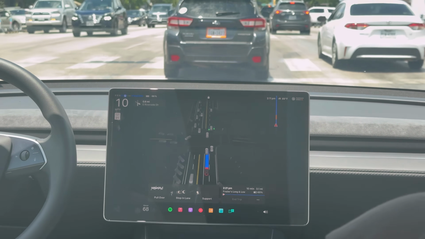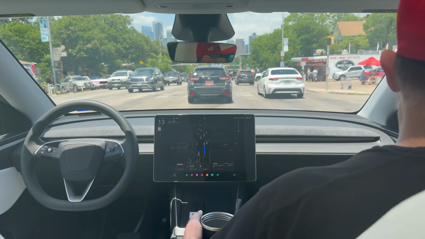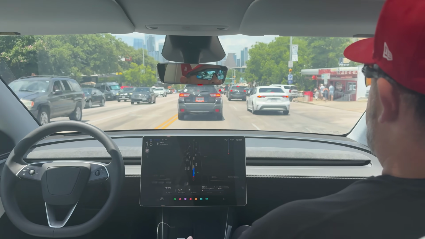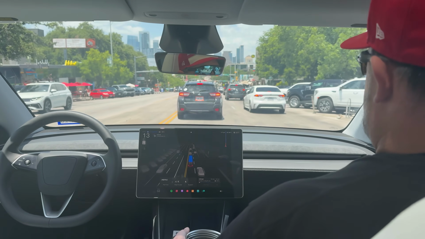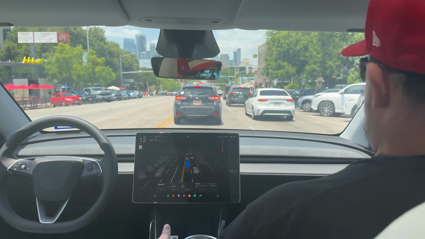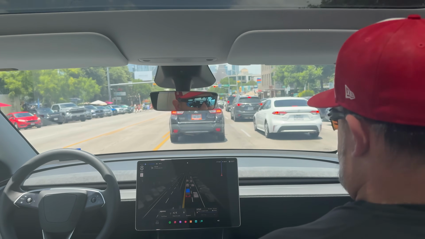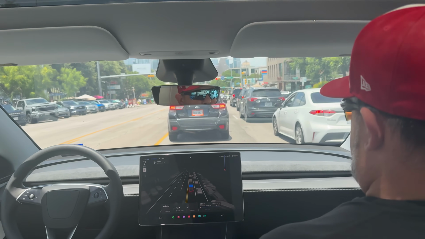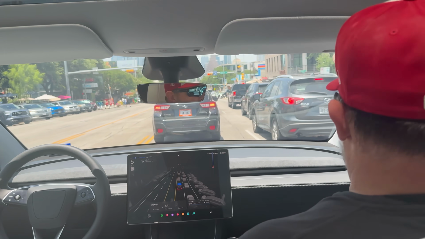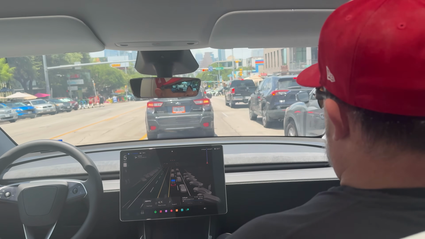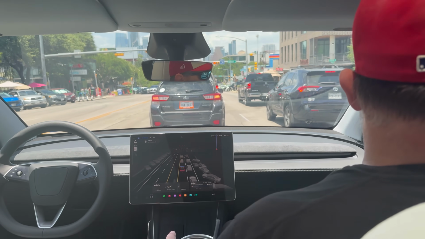I've done plenty of miles on FSD version 13.2.9, and so far this feels similar, if not a little bit smoother. Yeah, that's a good way of putting it. This is literally the same car I own. There's no difference, except for the software version, of course, between my car and this car.